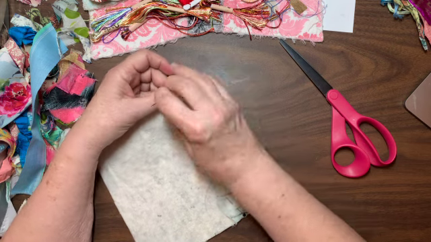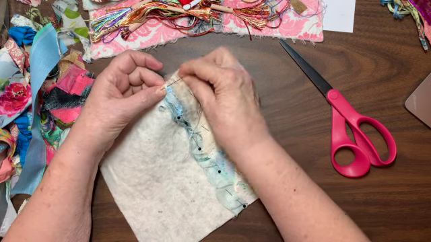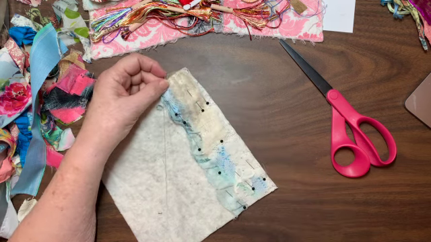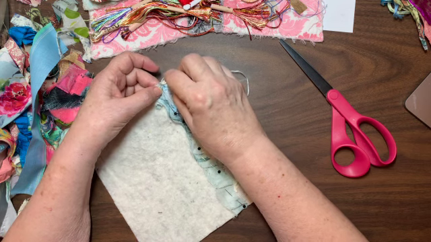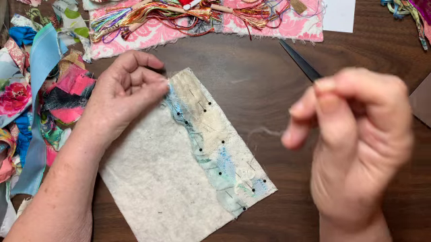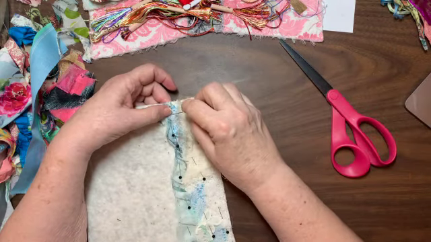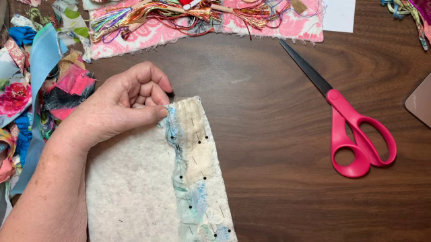We're just going to come all the way down this side. I'm going to come all the way down to the top of this blue part right here. And then I'm going to start overcasting the top of this blue part.